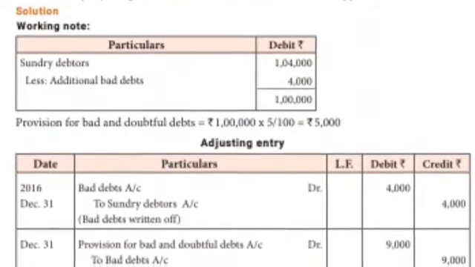So what is the bad debts entry? Bad debts account debit, to sundry debtors, bad debts. How much? 3,000, 3,000. What is the narration? Bad debts written off.